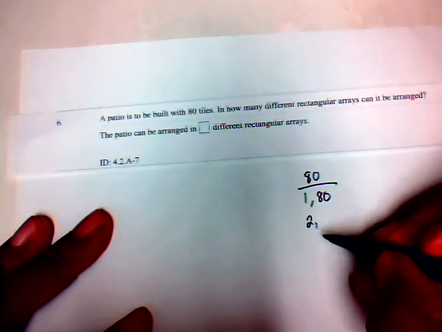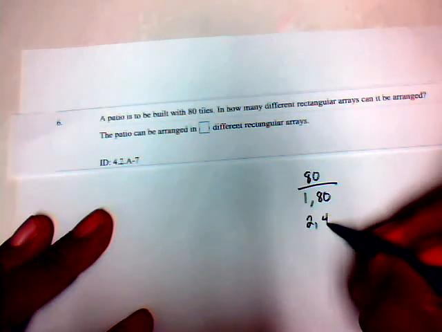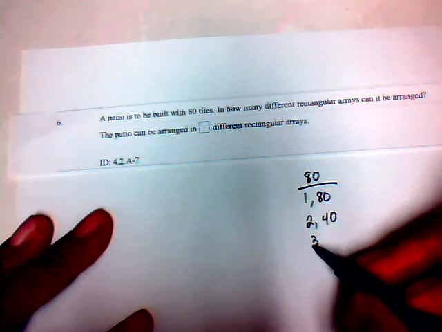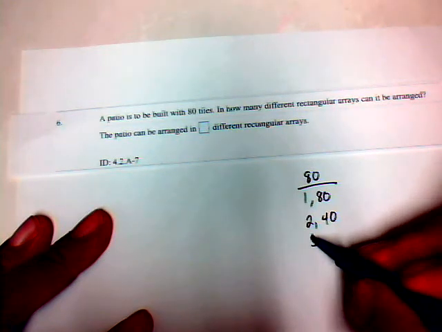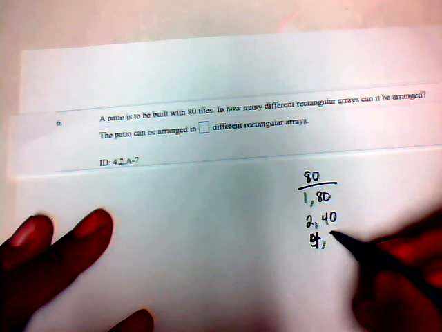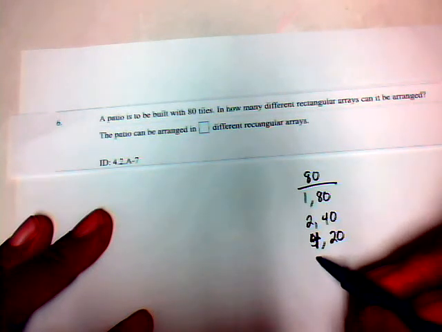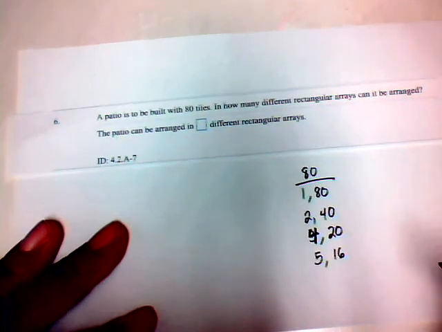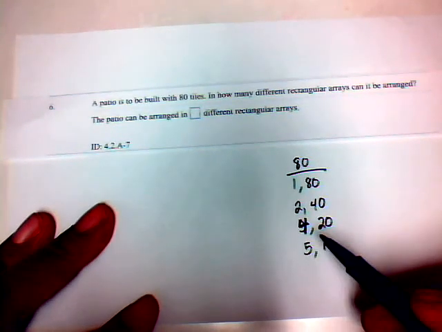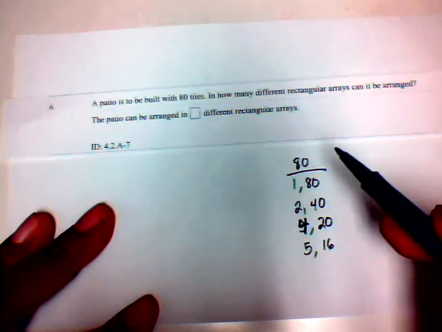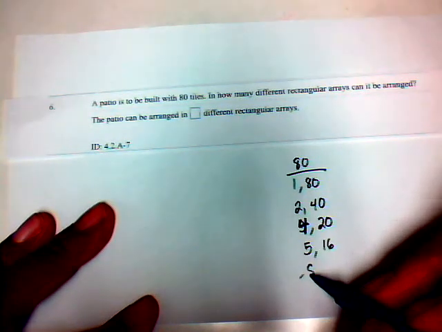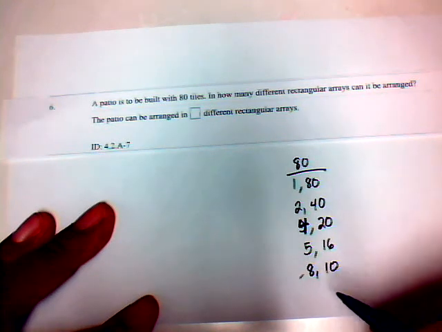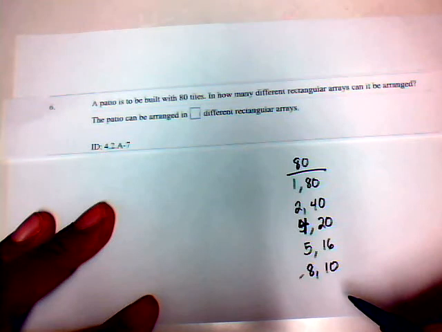2 is another number that I can use. 2 goes into 80, 40 times. Can 3 go into 80 evenly? No. 4 can go into 80, 20 times. What about 5? Can 5 go into 80? In this case, 16 times. 6 can't go into 80 evenly. 7 can't go into 80 evenly, but 8 can. 10 times. 9 cannot go into 80 evenly, but 10 can go into 80 evenly 8 times.